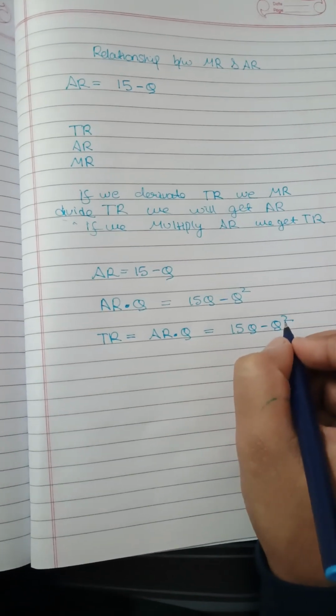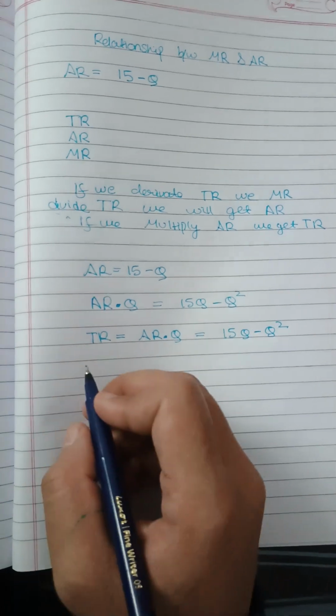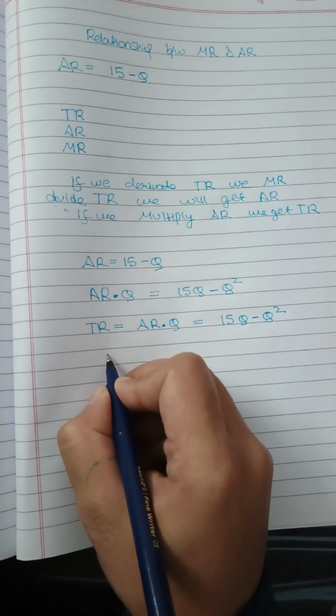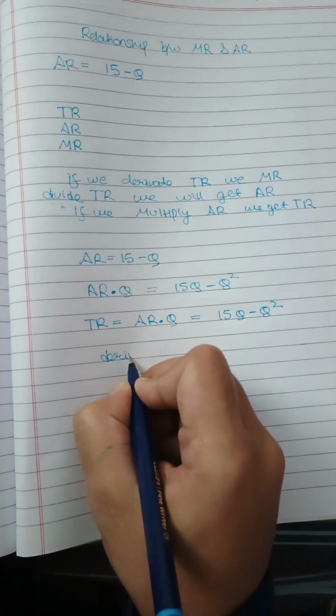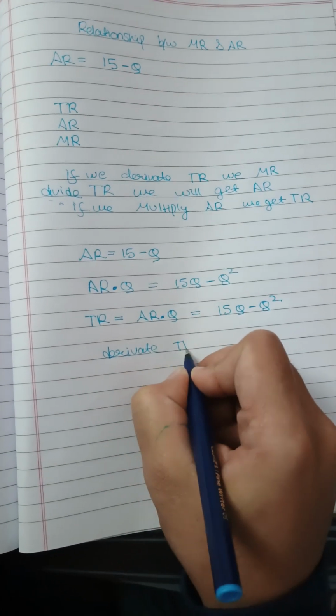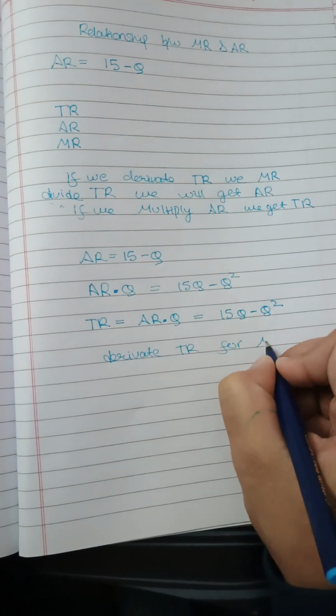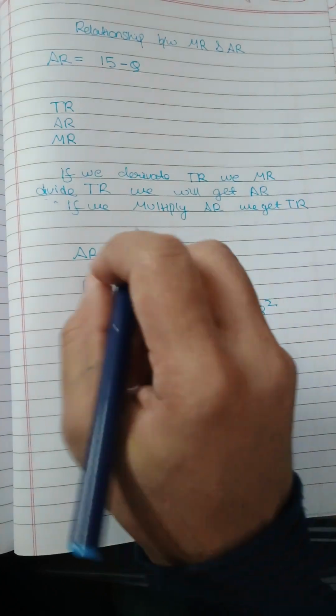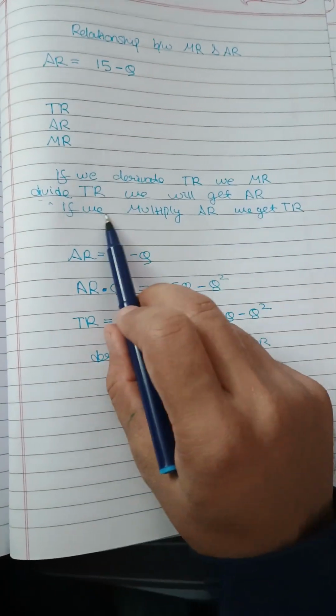Now we have to find the marginal revenue. For marginal revenue, we will derivate total revenue. Just remember what I have written.